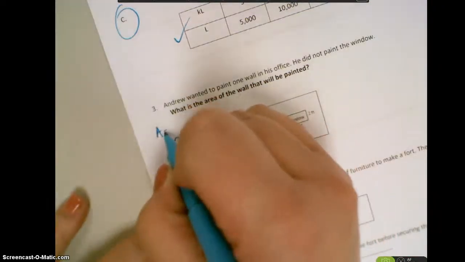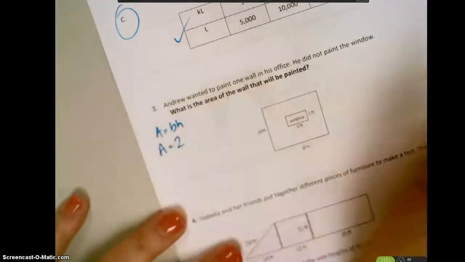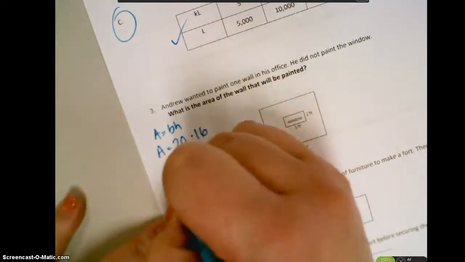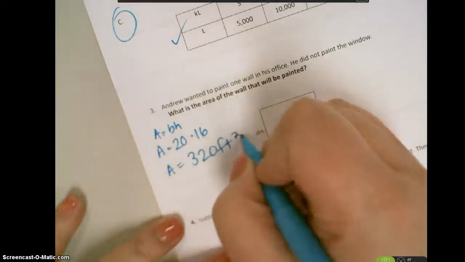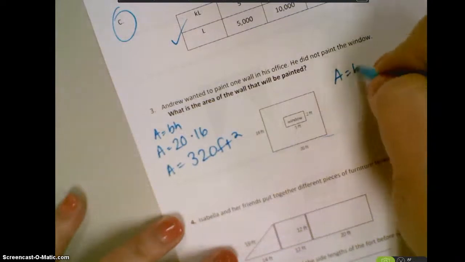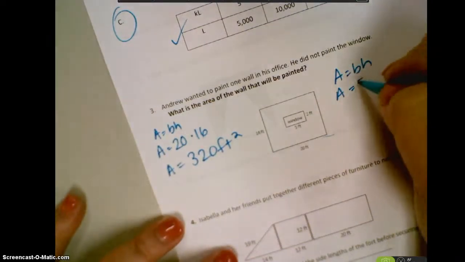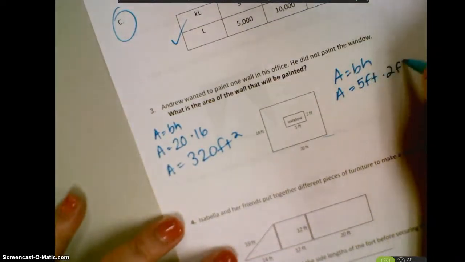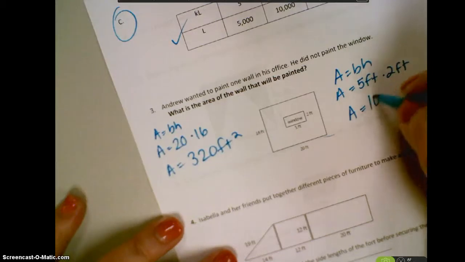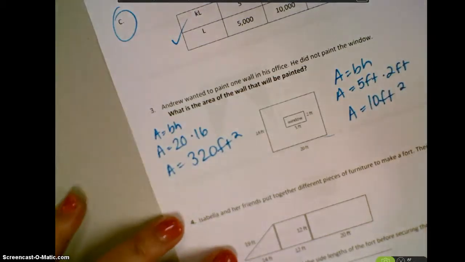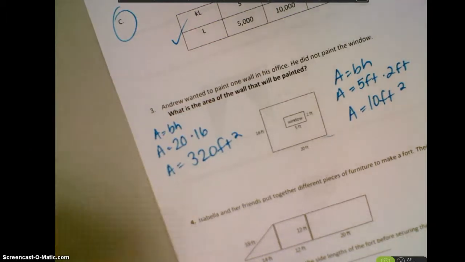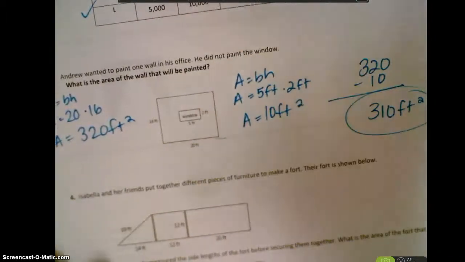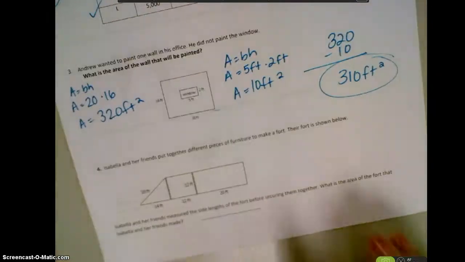So area equals base times height. Area is going to equal 20 times 16. So your area for the whole wall is going to be 320 feet squared. And then for the area of the window, it's going to be base times height, 5 feet times 2 feet. So the area is going to be 10 feet squared. So I need to do 320 minus 10, and it will be 310 feet squared is what they'll paint. Oh, you cannot see that at all. I apologize. I'm trying to zoom in so y'all can see.